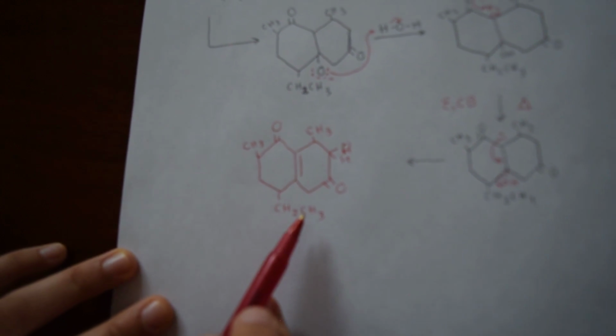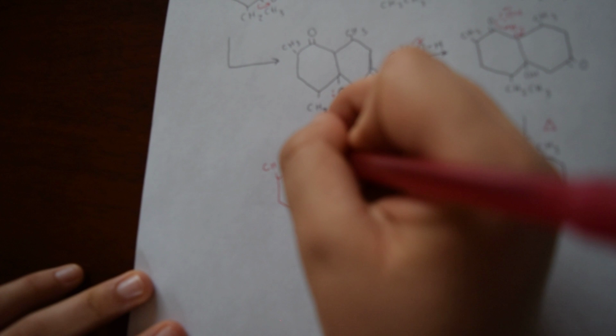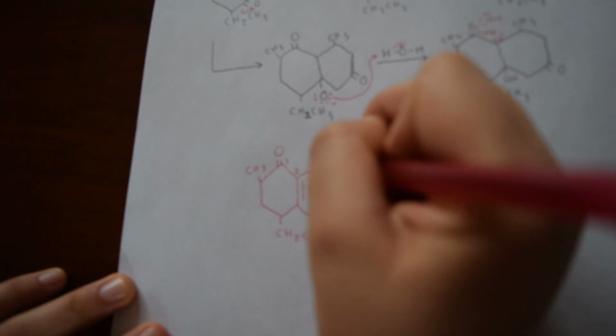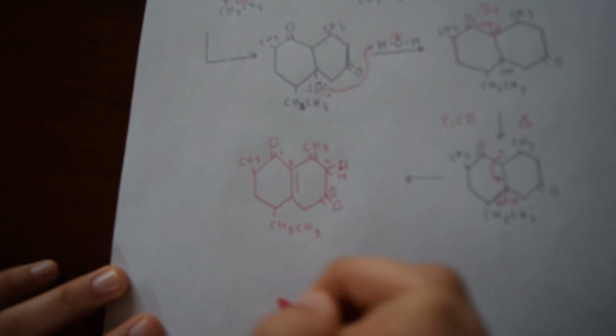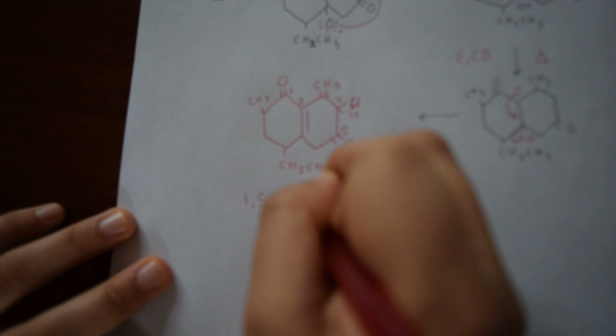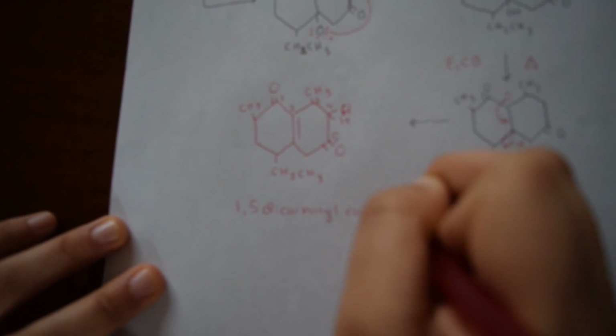So there you have it. We can count to make sure that we did it right, because 2, 3, 4, 5. Perfect. So we have our 1,5 dicarbonyl compound.